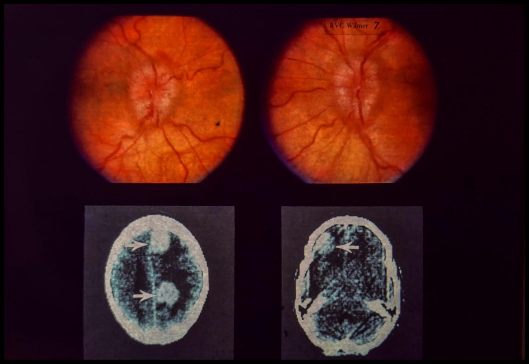Slide 7. Papilledema and metastatic tumor. This 57-year-old female noted an enlarging mole on her shoulder. Biopsy revealed malignant melanoma. The patient became progressively lethargic and complained of headaches and intermittent blurred vision. Visual acuity was 20/20 bilaterally, color vision and pupils were normal, and visual fields showed enlarged blind spots.